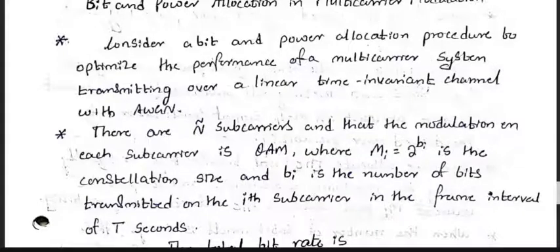There are a number of messages to be transmitted here. bi represents the number of bits. Mi is equal to 2 raised to bi, right? So bi is the number of bits transmitted on the ith subcarrier in the frame interval of T, that is capital T seconds.